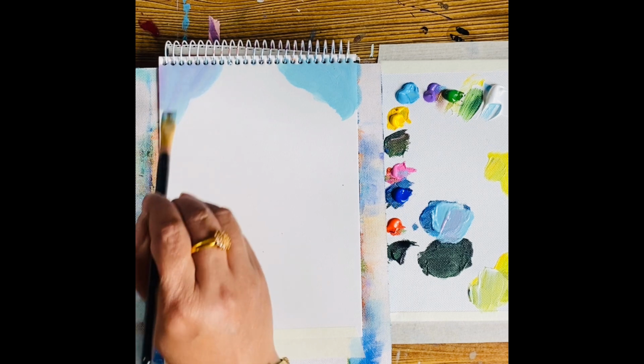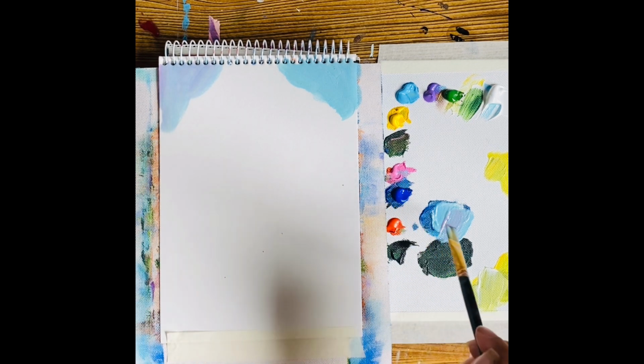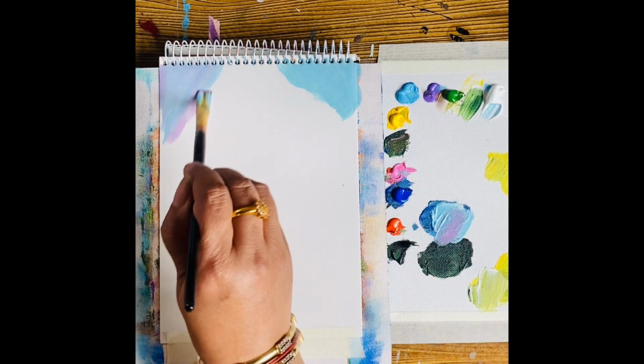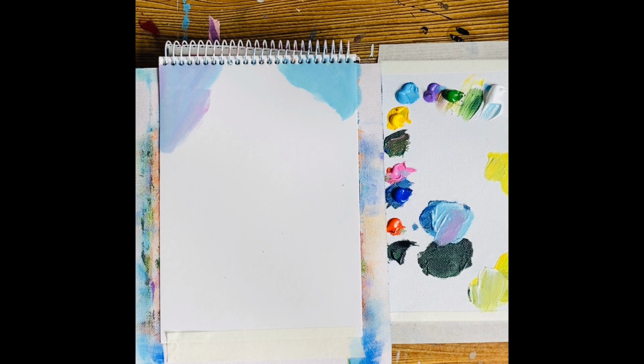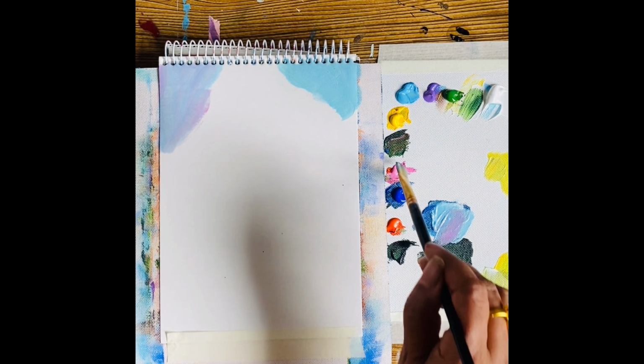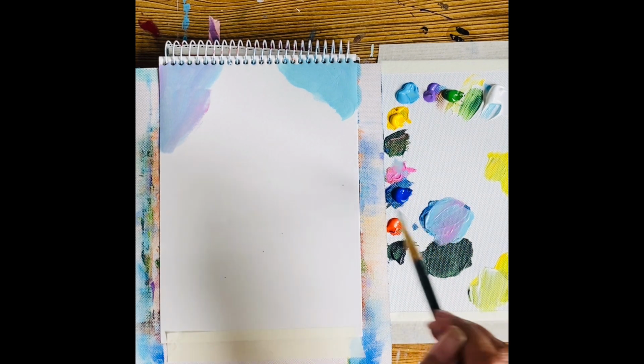1. Use dynamic brushstrokes. Long, sweeping strokes create flowing motion, while short, energetic strokes add excitement. Experiment with different brush techniques to guide the viewer's eye.